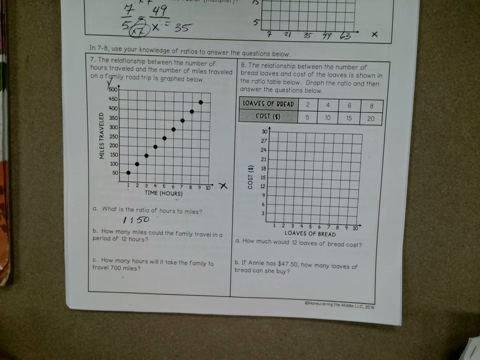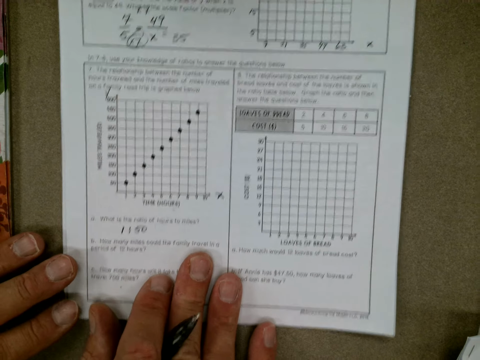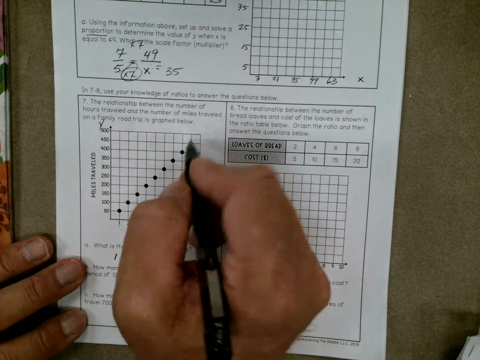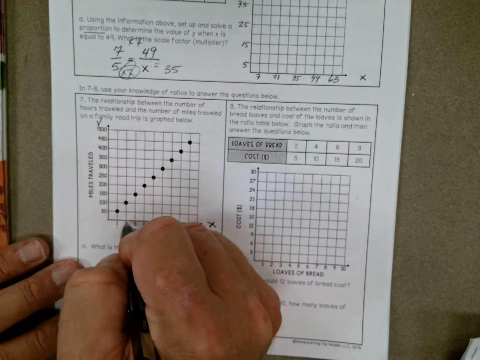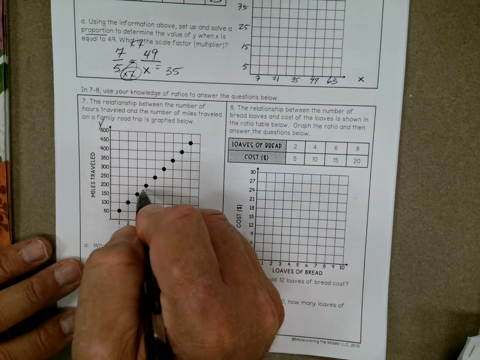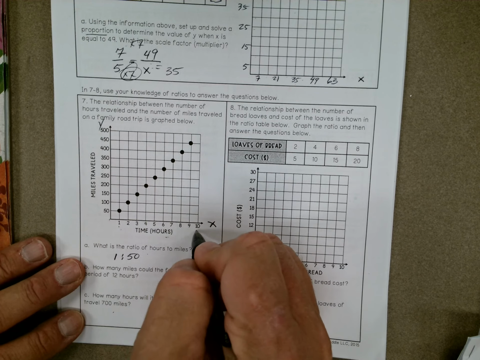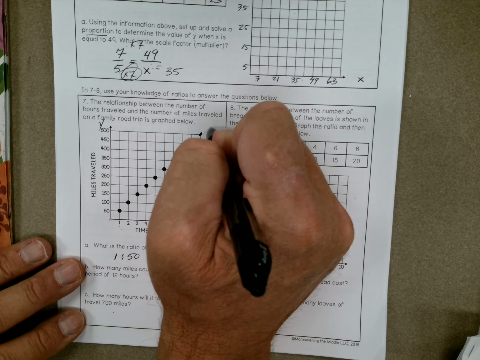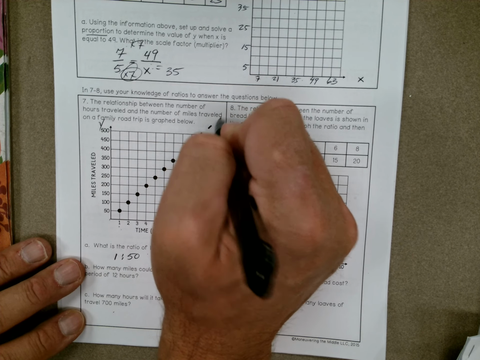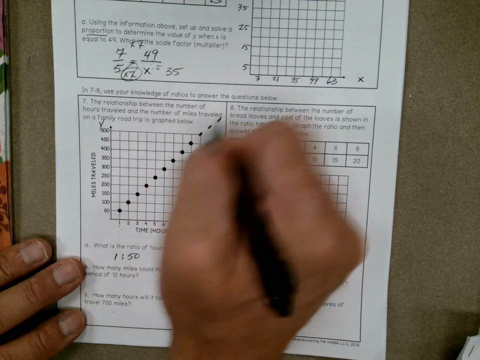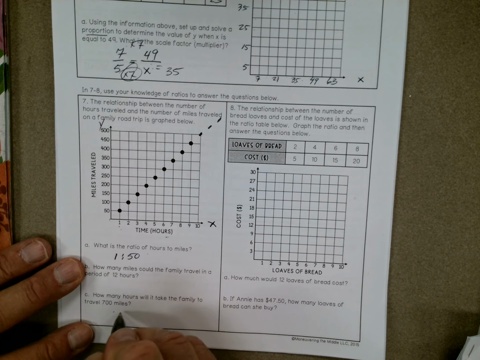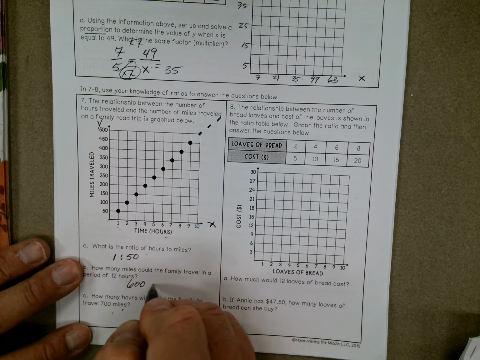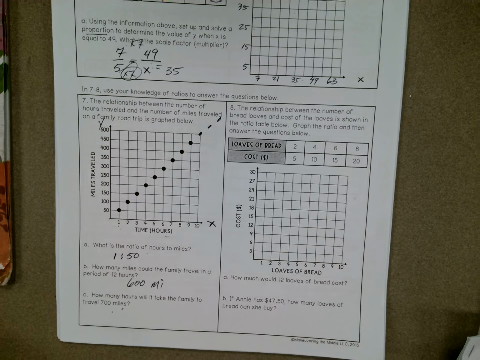Letter B, how many miles could the family travel in a period of 12 hours? Okay, well, here's 9. 9 hours, we're going 450. And it looks like we're scaling it up by 50s here, right? So if I just extrapolated this out, 10 would be here. 11 would be what? 550, and 12 would be 600. You could just carry that scale out, right? And you would see that it is 600 miles.